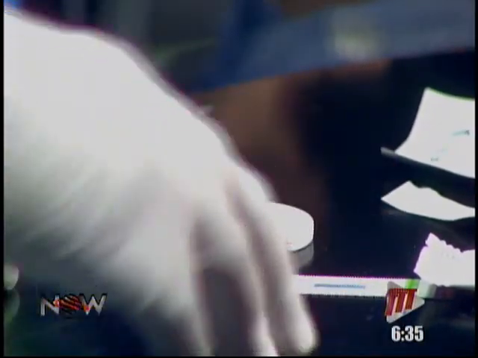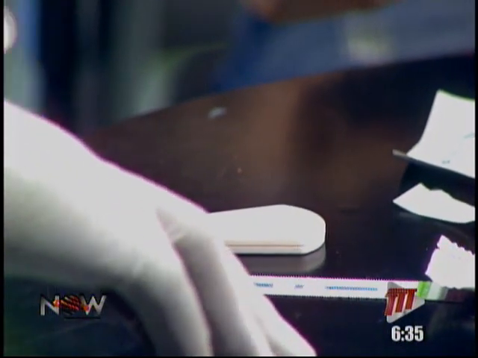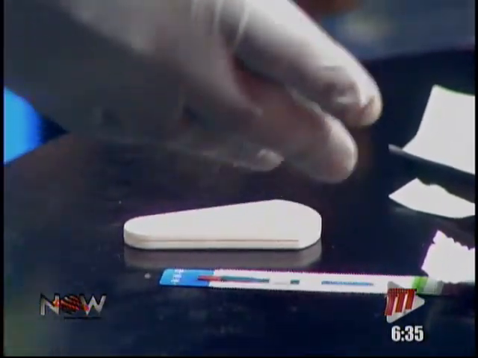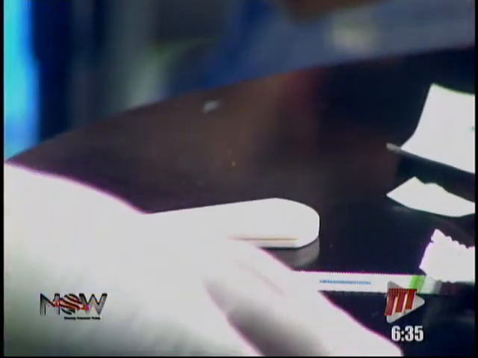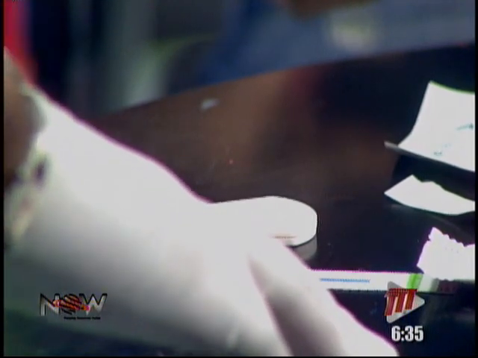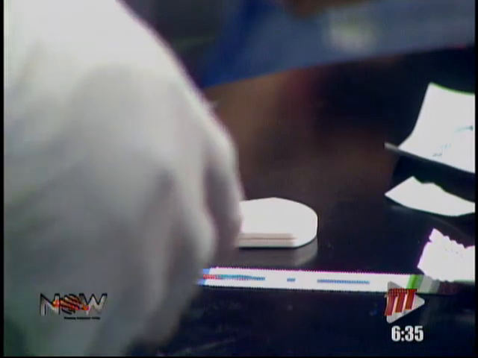When it passes over the antigen, it attaches itself onto the HIV antibodies. And when the test is complete, we will get the results. If it is positive, there will be 2 stripes. If it is negative, there will be 1 stripe. If there's no stripe, it means the test did not work properly, and we will have to do a repeat.